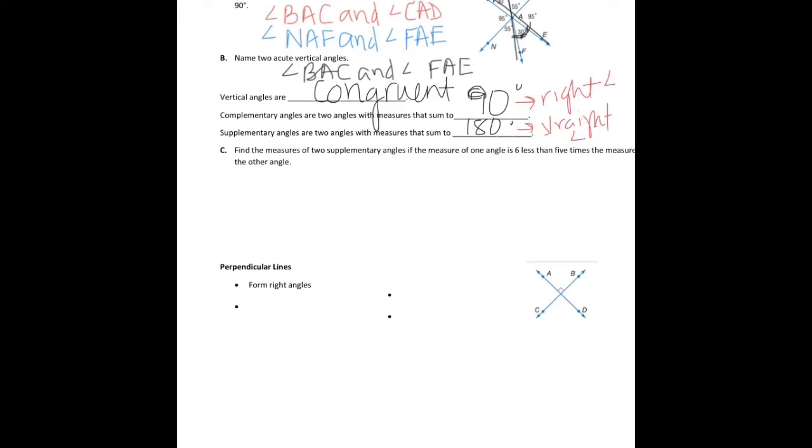All right, so we are going to find the measure of two supplementary angles. Remember, supplementary means that they add up to 180. I have two supplementary angles. If the measure of one angle is 6 less than 5 times the measure of the other.